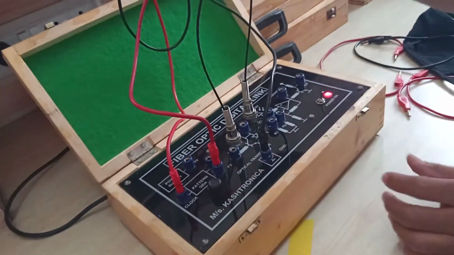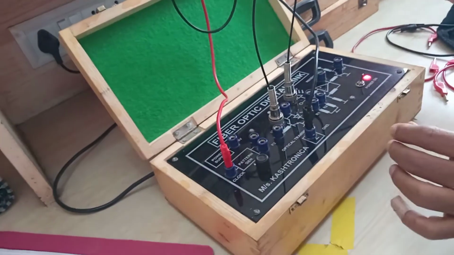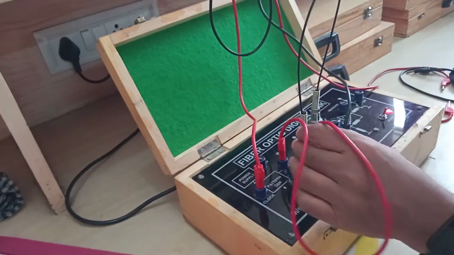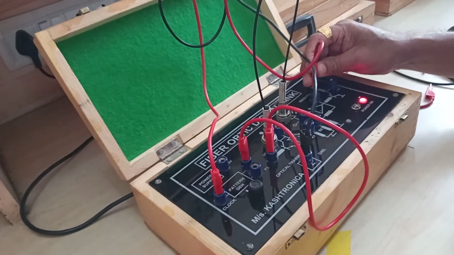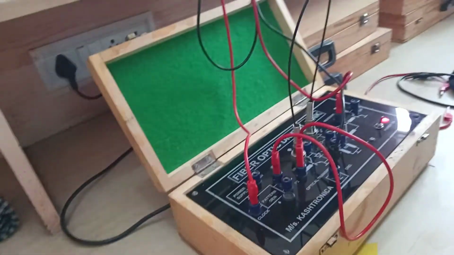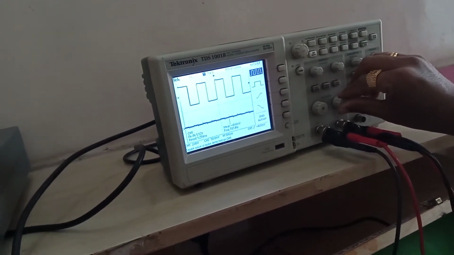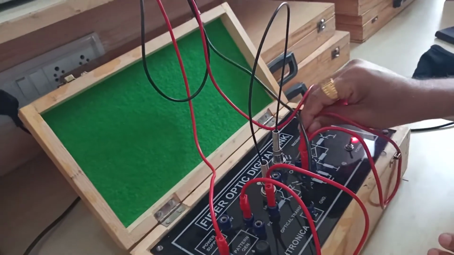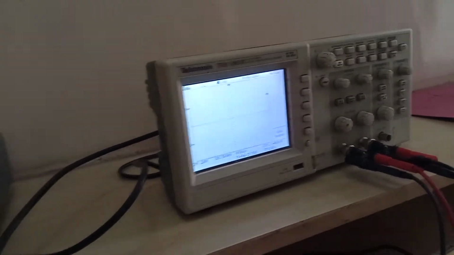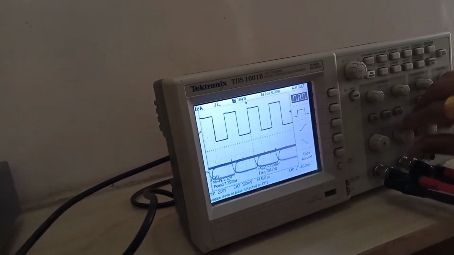Now I will remove these connections from here. I will check my output of the transmitter. Then this is the output. That output I will check with respect to the receiver output here. This is the load register R1 I am going to connect. Then this is the receiver output. So this is the output I am going to generate at the output of your receiver. Such type of output I will generate.